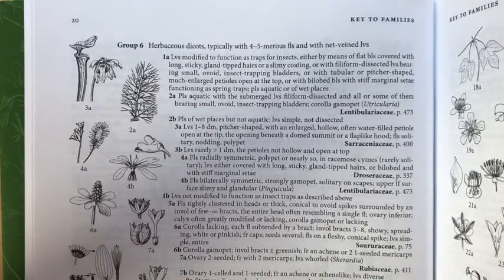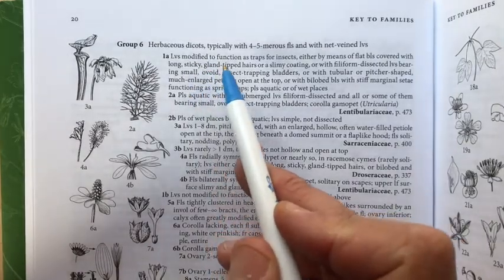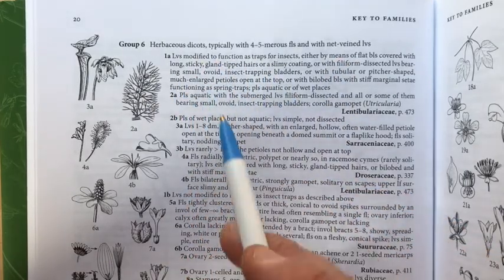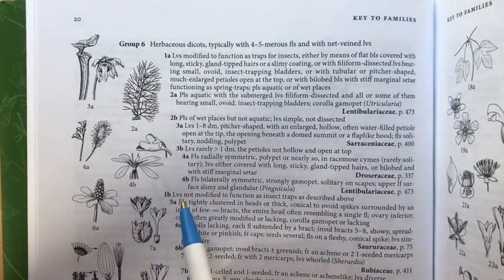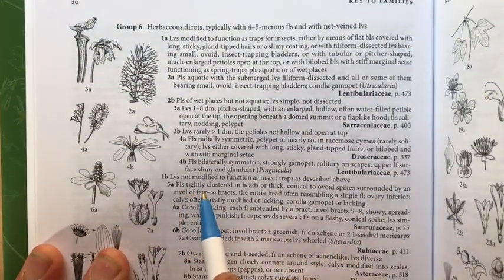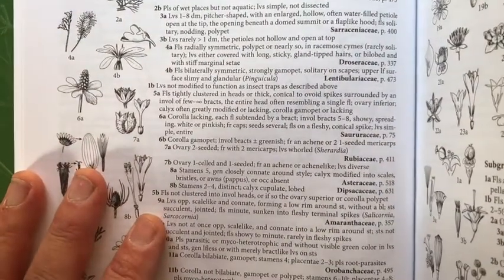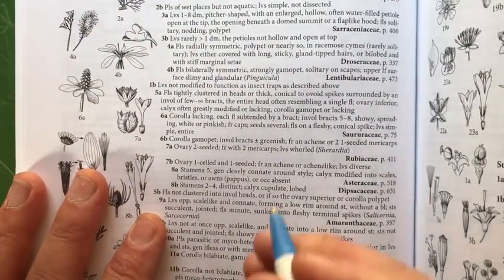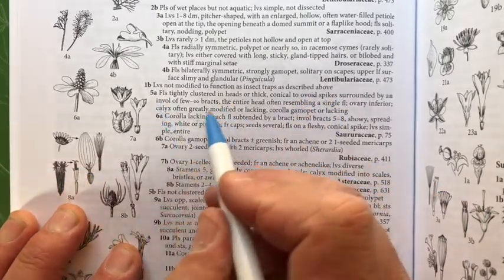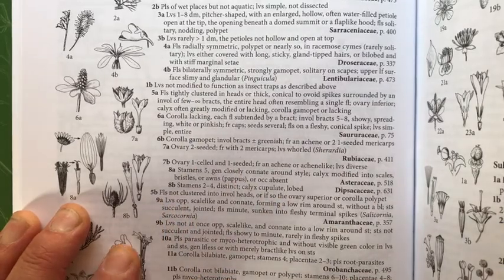Here we are. Our first couplet asks us if the leaves are modified as traps for insects. These are carnivorous plants, and that's not us. We get to go to 1B. Our next couplet, 5A and 5B: flowers tightly clustered in heads, thick conical to ovoid spikes. We've talked about that before. That's like in the Asteraceae, and that's not us. We get to go to 5B.